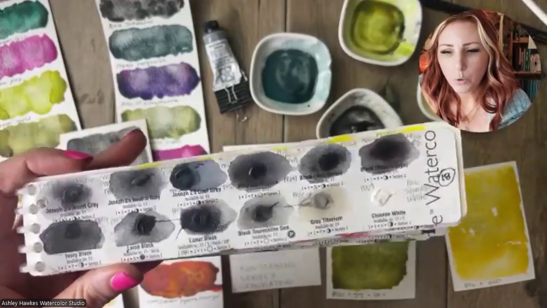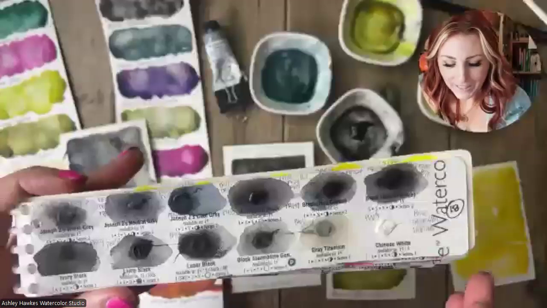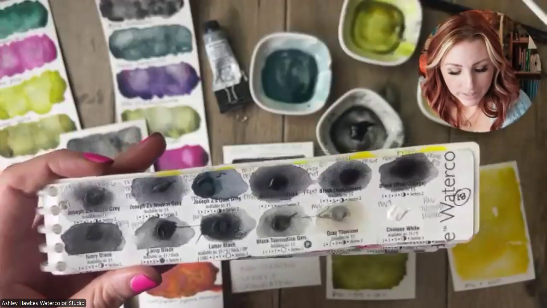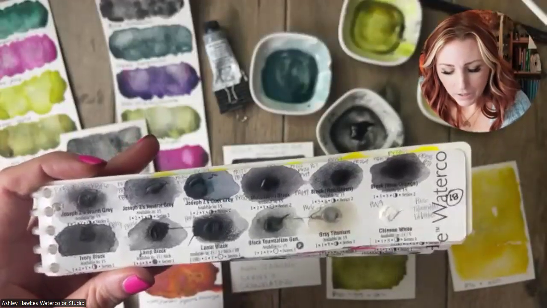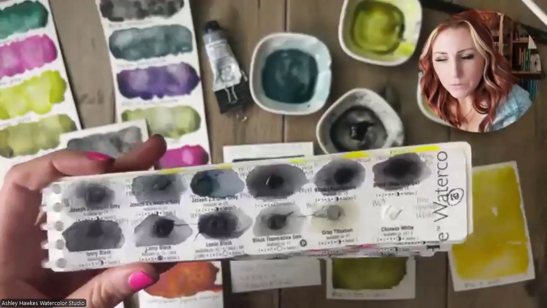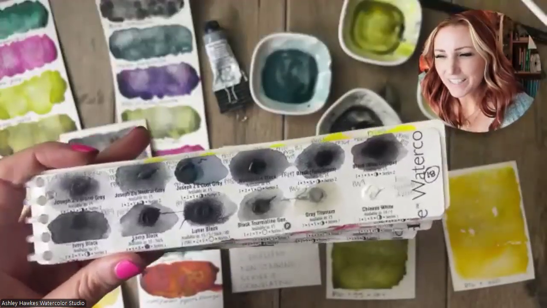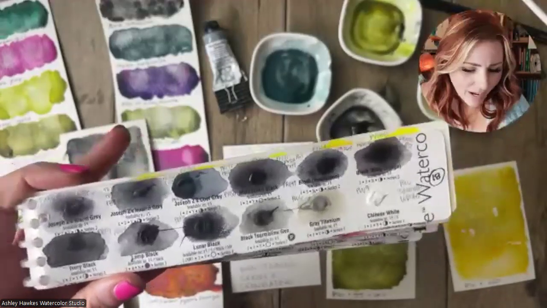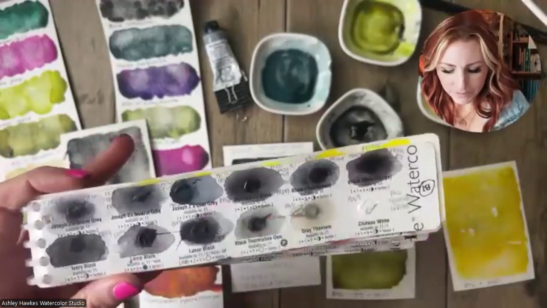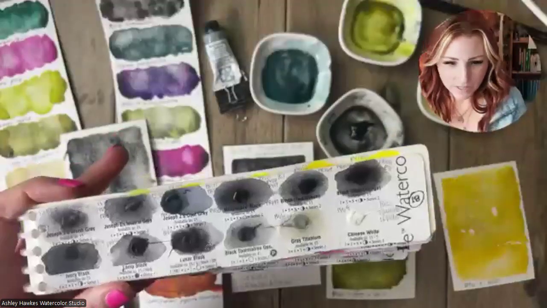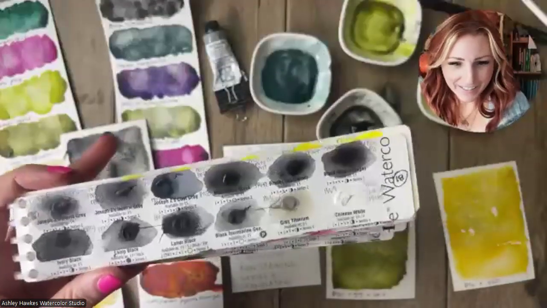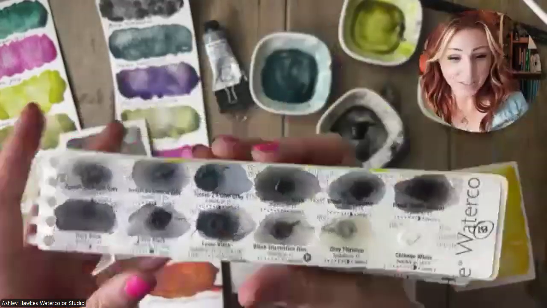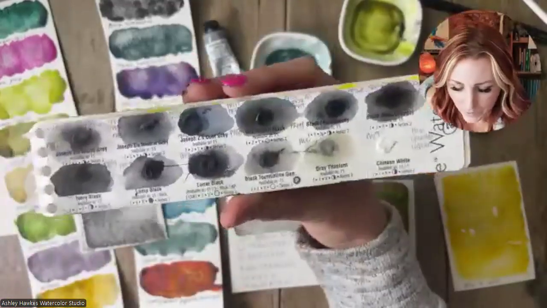But the crazy cool part about Daniel Smith's blacks is not only the variety, but how so many of them aren't going to. I mean, the reason we're told not to use black is because it can create mud, it can dull down your paintings, it dries flat, all of these things. But we have so many options here to choose from, as you guys have seen today with everybody else. I just see the comment from Nadine. Did anyone else here realize they didn't have black?